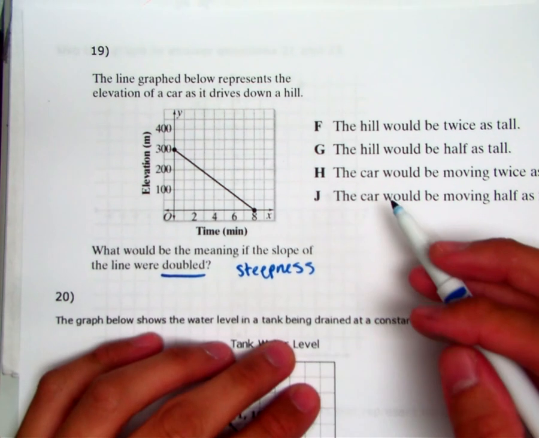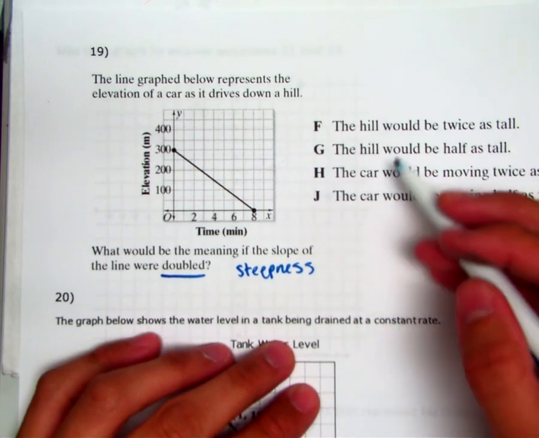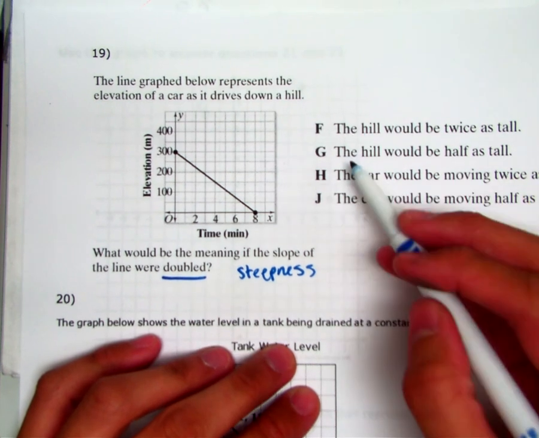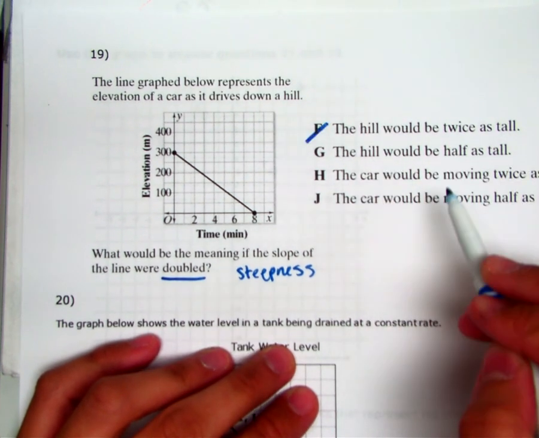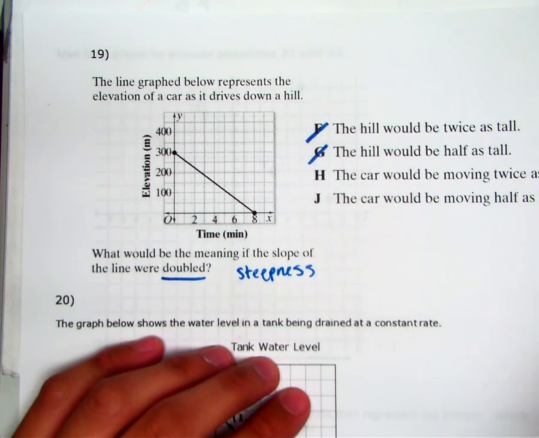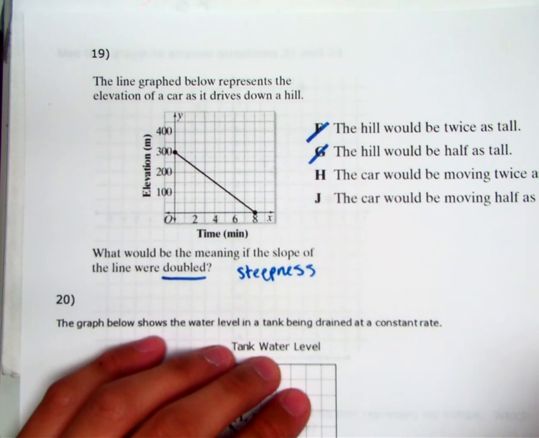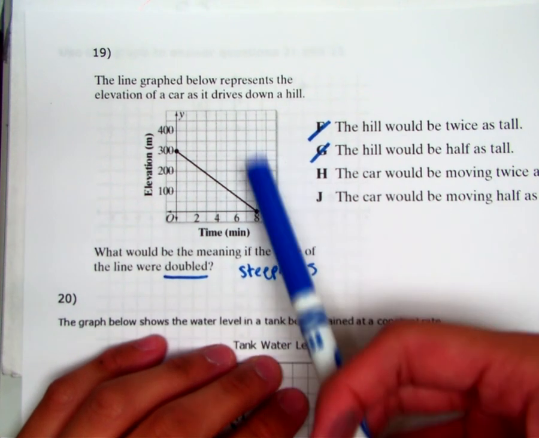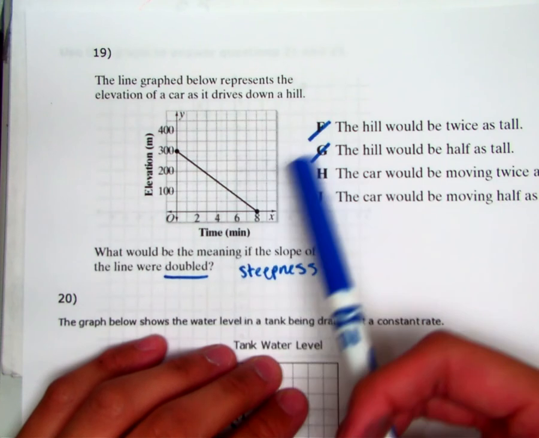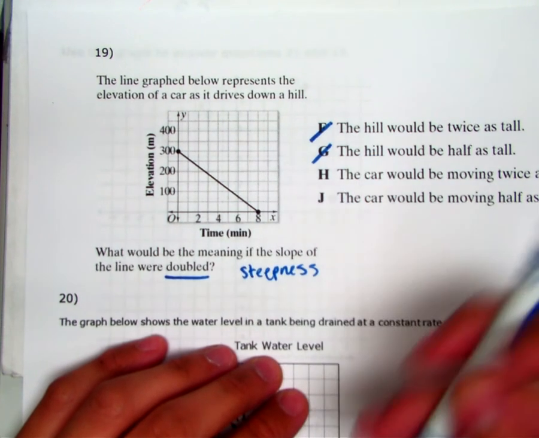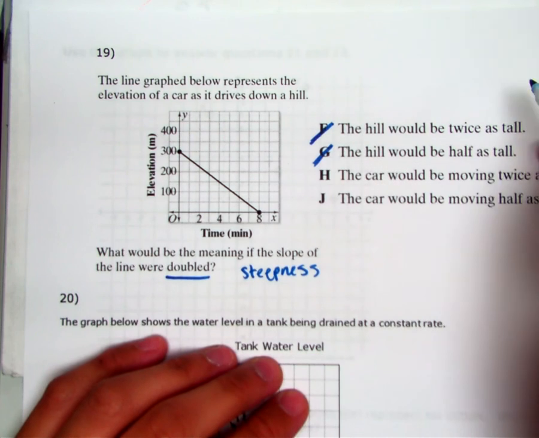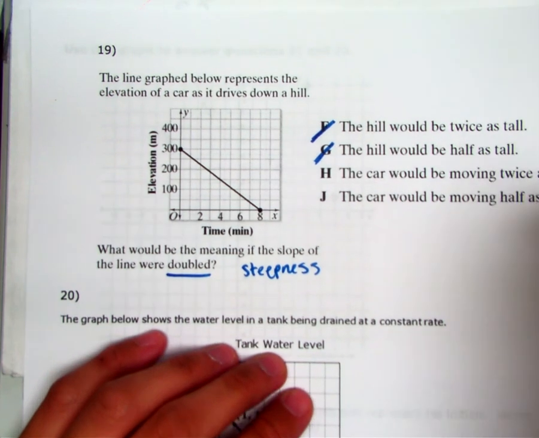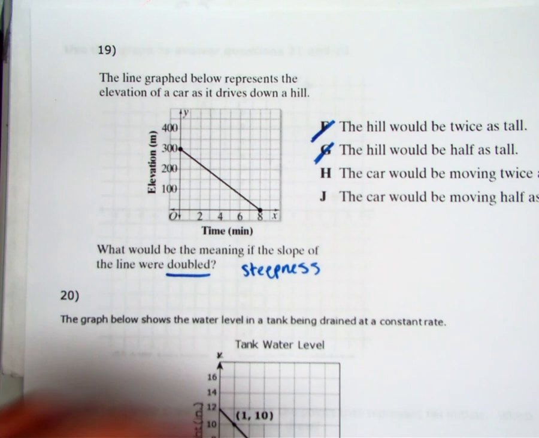I can automatically eliminate the silly answers here. F and G. The hill would be twice as tall. The hill would be half as tall. The speed does not affect how tall your hill is. The hill's height doesn't change. That would be very strange. If there was an earthquake, maybe, but conventional methods, no. Your hill would not change in height. So we could automatically eliminate F and G because your hill's height should not change. For whatever reason, your hill does not change its height depending on how fast you're going.